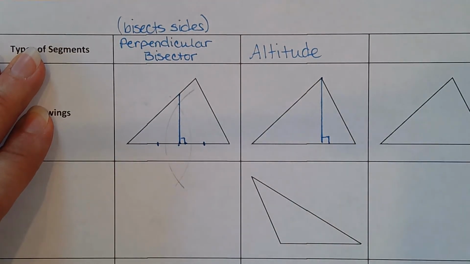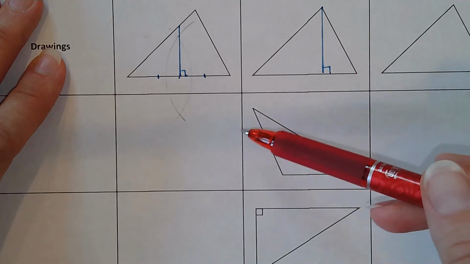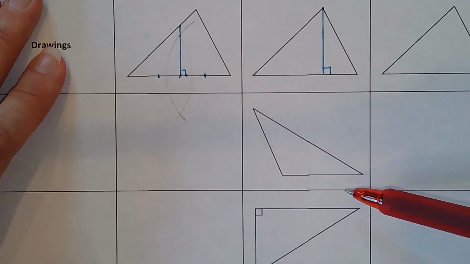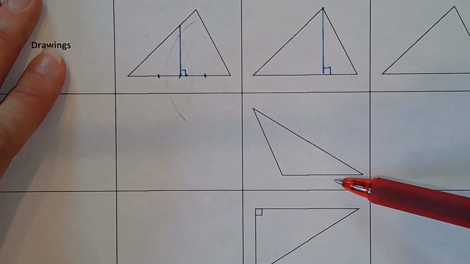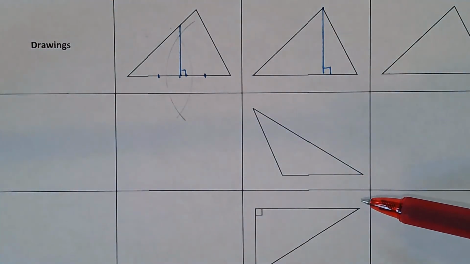Now, one of the things that I said earlier was that an altitude is a segment from a vertex that's perpendicular to the opposite side or the line containing the opposite side. That part right there, or the line containing the opposite side, can be a little bit tricky. Here's what I mean by this. This is why I have a second triangle here for you. Notice the second triangle is an obtuse triangle. First one was acute, second one is obtuse. This is where that whole line containing the opposite side comes in.